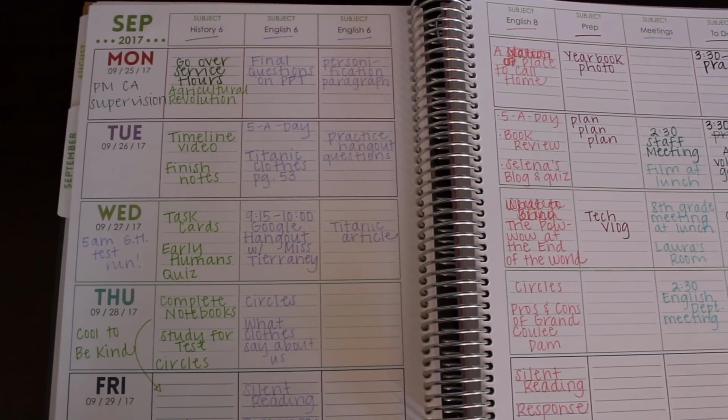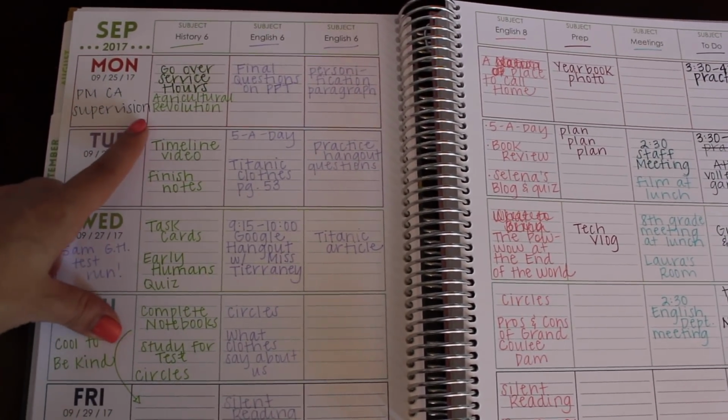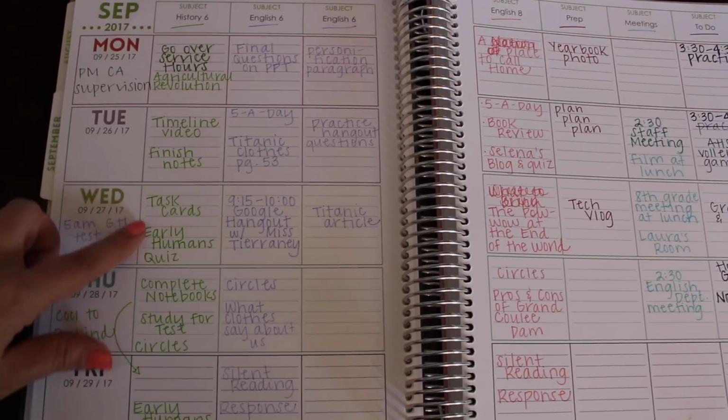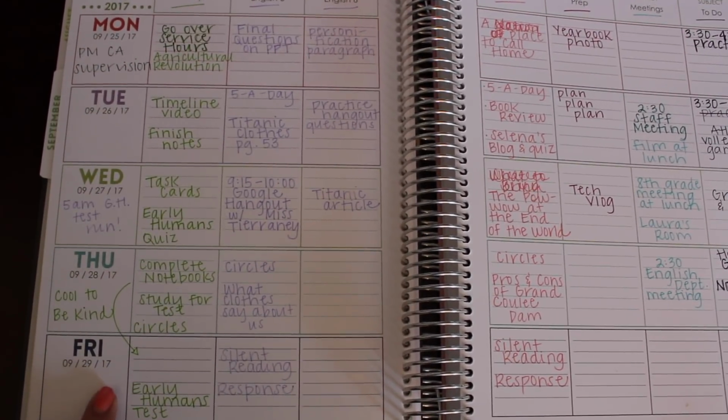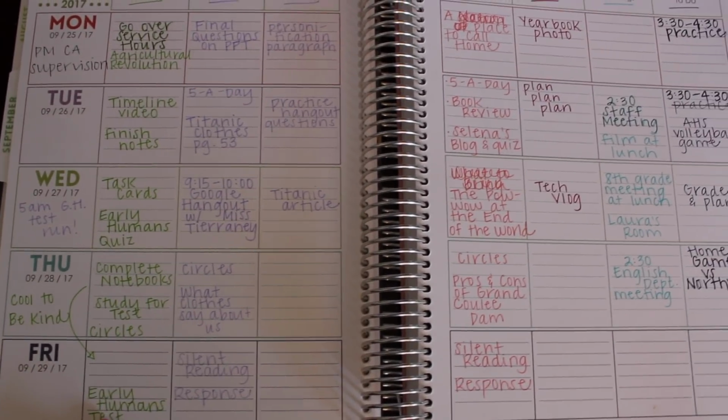I got a little bit more into my color coding here. We continued with our agricultural revolution and early man. I think next year I'm going to try and do this stuff a little bit quicker because it feels like we spent a long time on that.